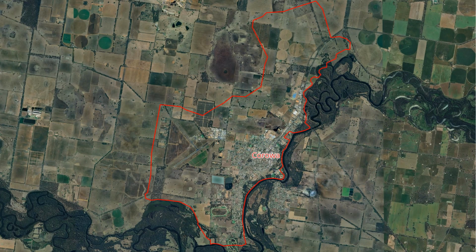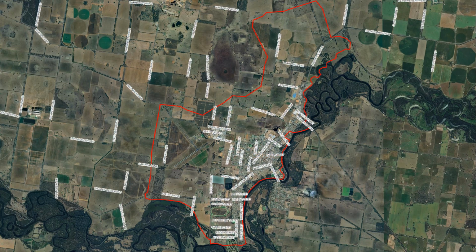Let's have a closer look at Corowa. This is our study area. It extends from the Riverina Highway in the north through to South Corowa, including areas to the west of the town, such as the Corowa Airport and Redlands Road Industrial Area.